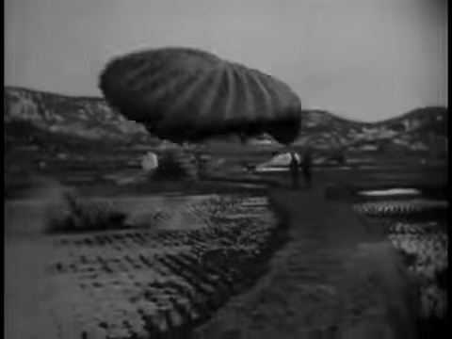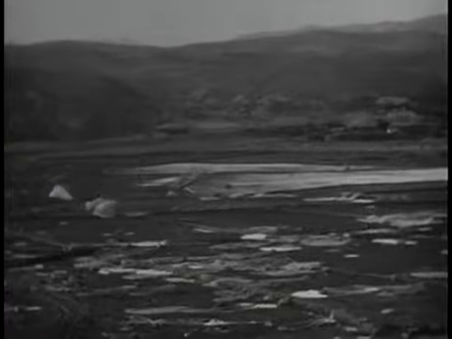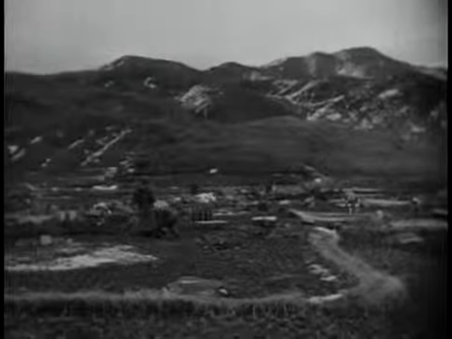C-119s of the Combat Cargo Command deliver artillery ammo to the 1st Cavalry in the central mountain sector, where the only troublesome red resistance is encountered. The load is ejected in a compact cluster, resulting in minimum spread on the drop zone. With road traffic mired, airlift operations again pay off to the advantage of our forces.